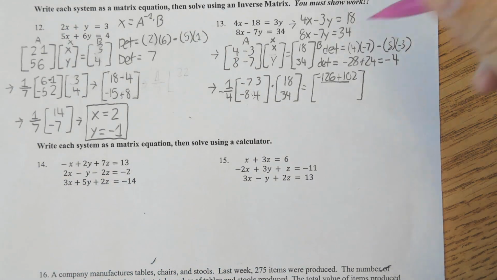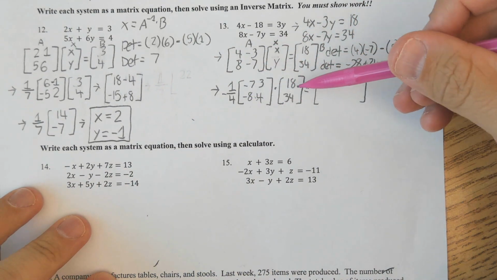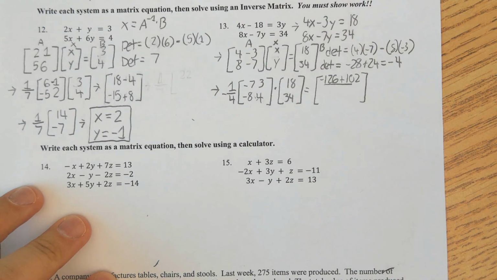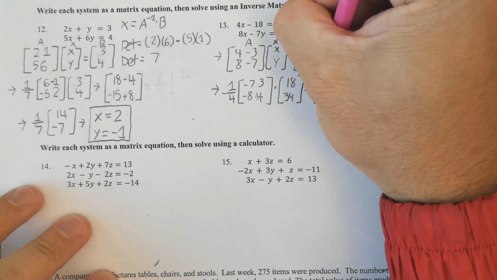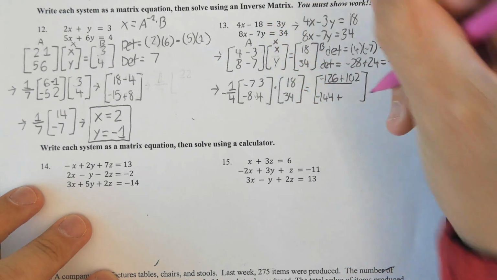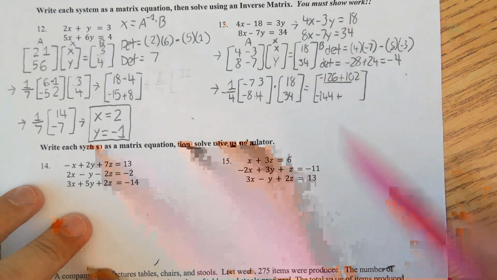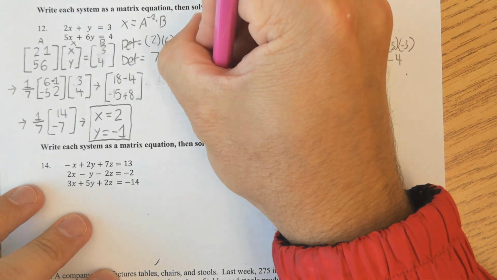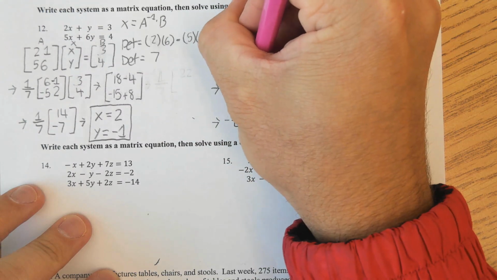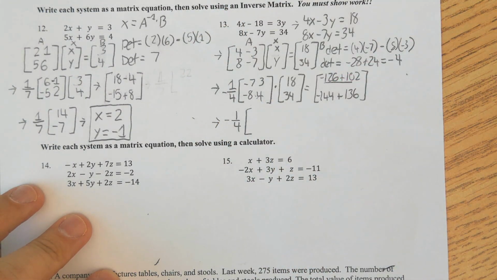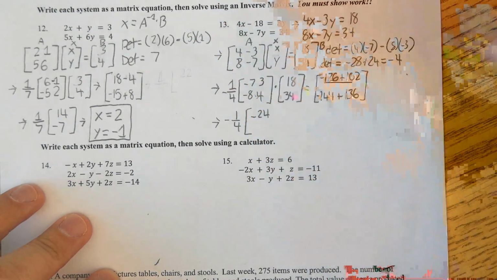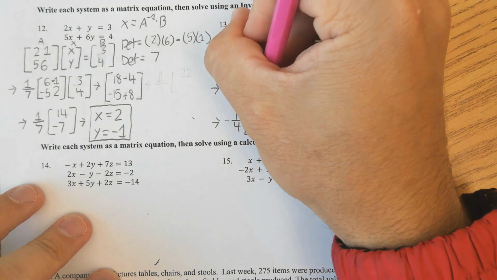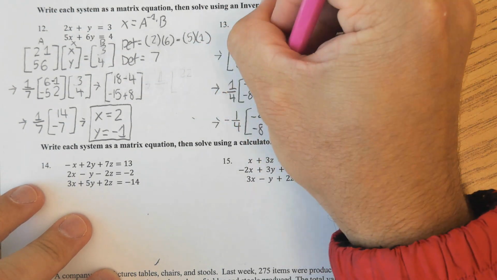Okay. All over now row 2, column 1, so negative 8 times 18. Negative 144. Plus 4 times 34. 136. Now let's go ahead and let's simplify those. So we're going to have this now. So we're going to have negative 1/4. Negative 126 plus 102, I believe, is negative 24. And then negative 144 plus 136 is a negative 8.